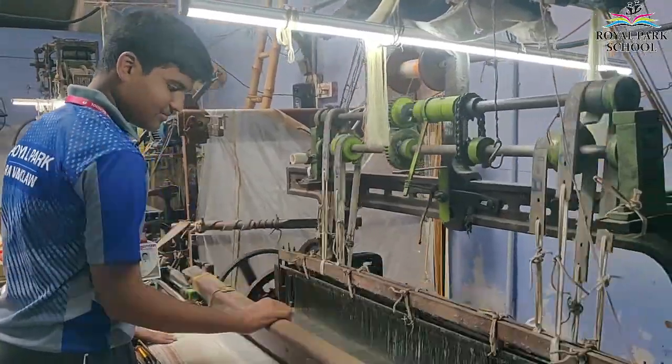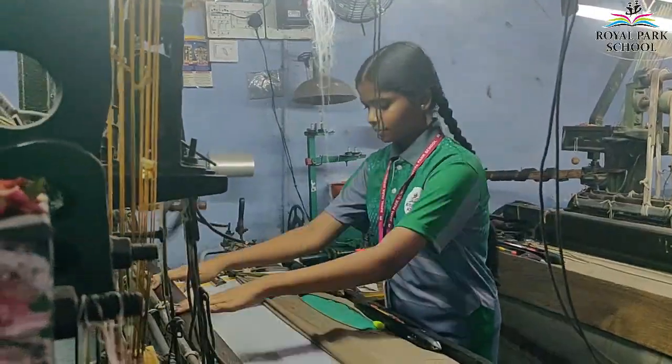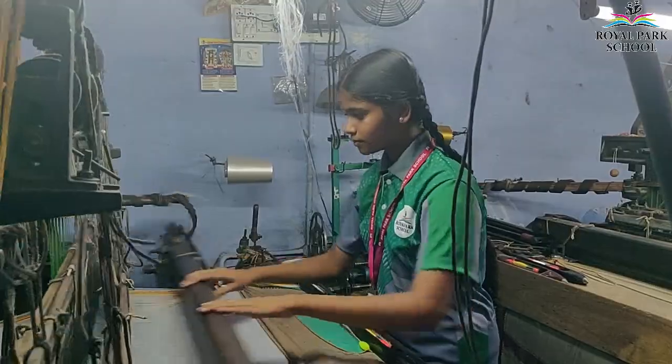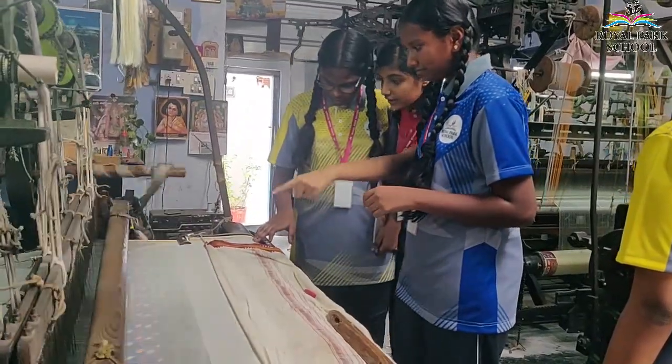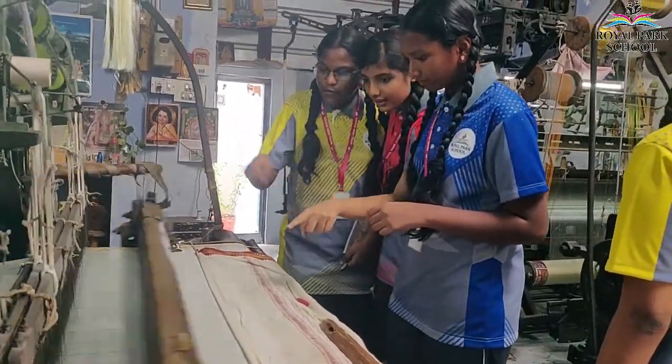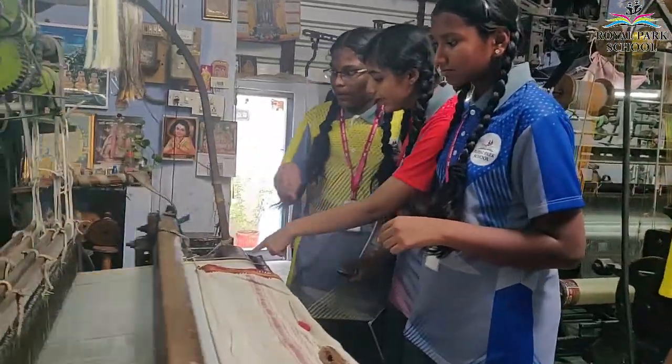Weaving of fabric is done on looms. The looms are either hand or power operated. Hand operated looms are called handlooms. The power operated looms are called power looms.